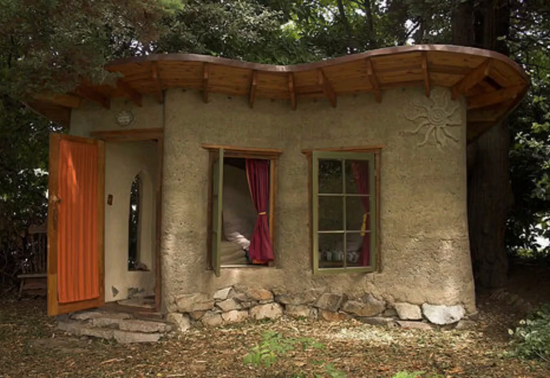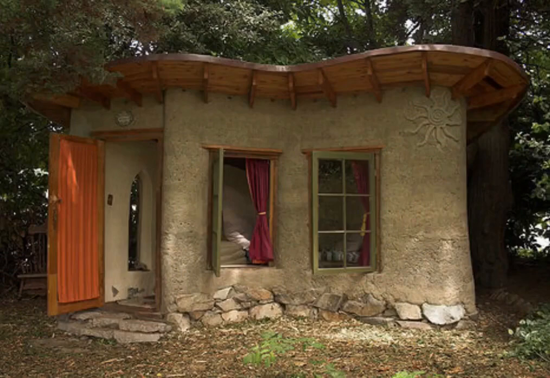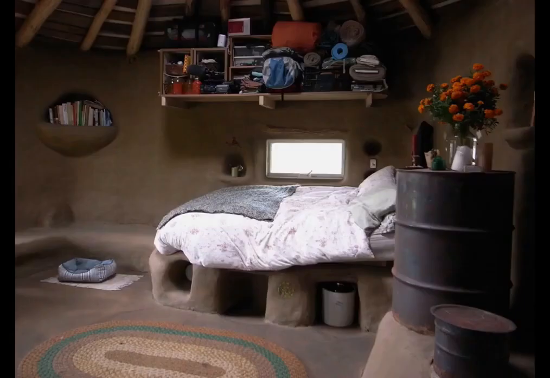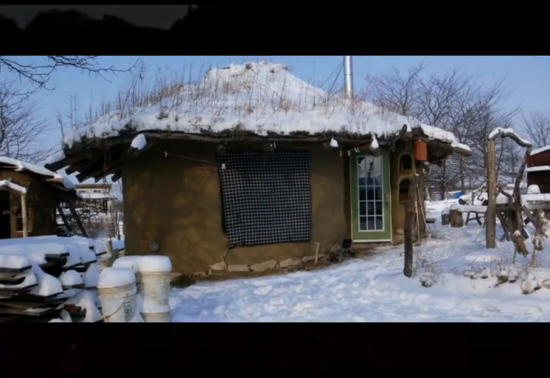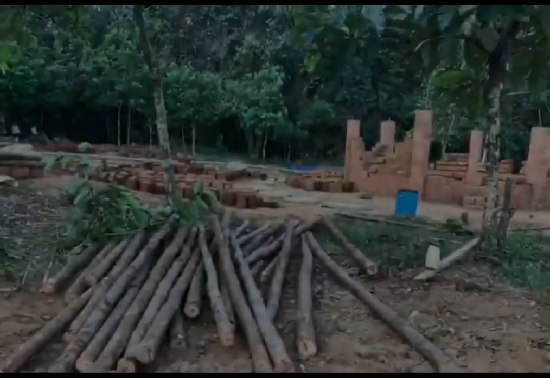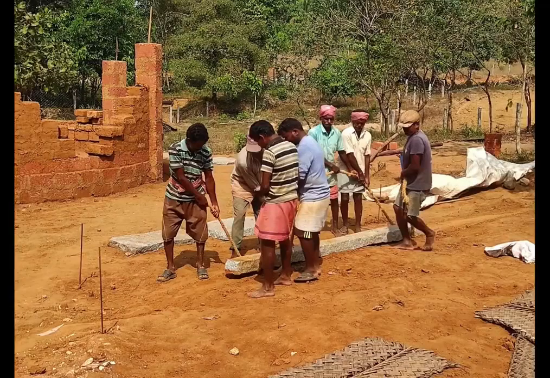However, constant beating on by rain may erode the surface, so you may need to recover the outside every 10 years or so. Insects won't be interested and fire won't bother it. The home will be relatively cool in the summer and warm in the winter. If you live where the winter temperatures are cold, consider adding a layer of insulation to the center as you build the walls.